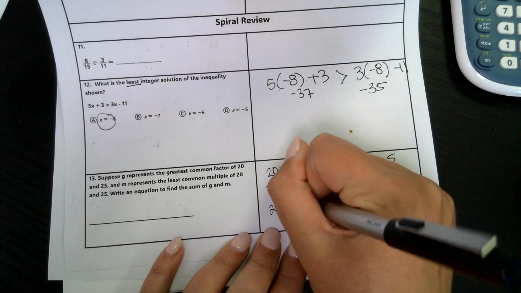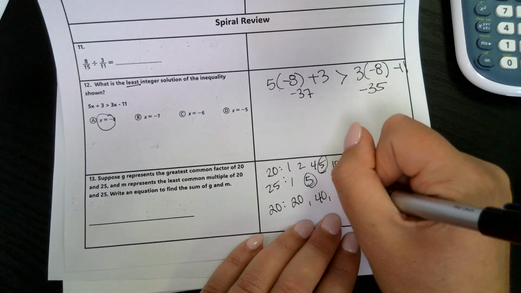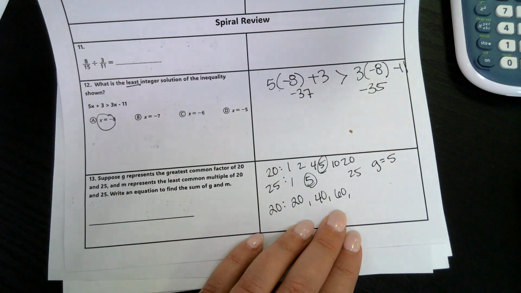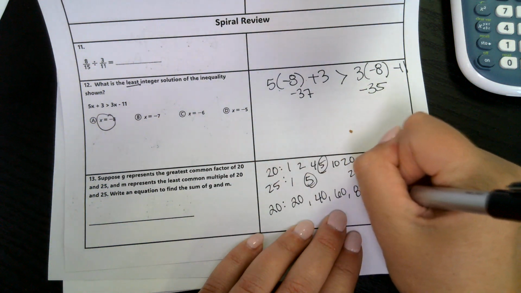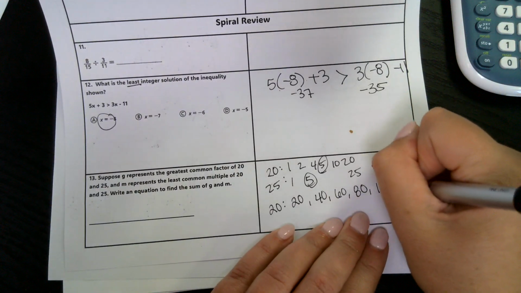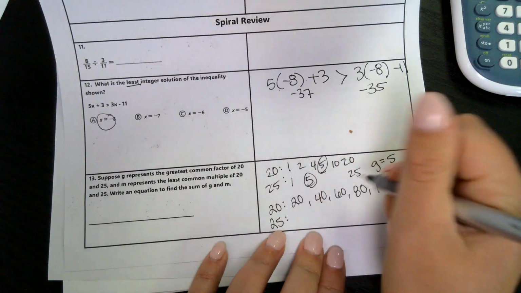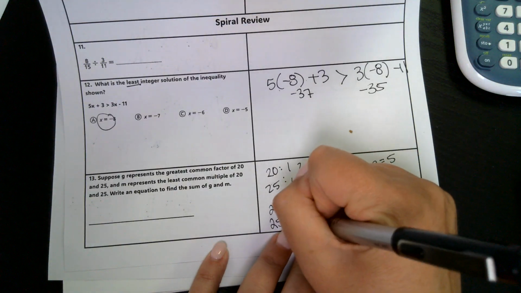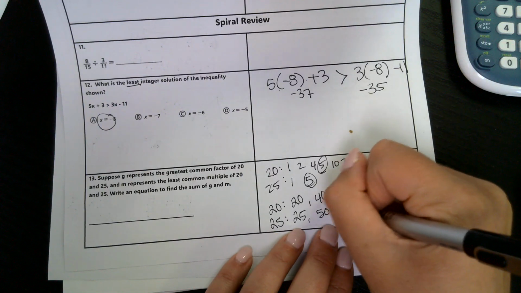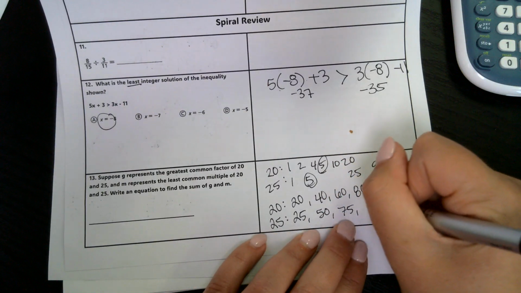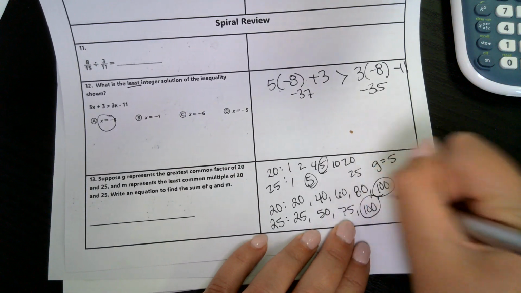So 20 would be like 20 times 1 is 20, 20 times 2 is 40, 20 times 3 is 60, 20 times 4 is 80, 20 times 5 is 100, and on and on. And then you do 25, and it'd be 25 times 1 is 25, 25 times 2 is 50, 25 times 3 is 75, 25 times 4 is 100, and we're looking for the least one they have in common, which is 100.